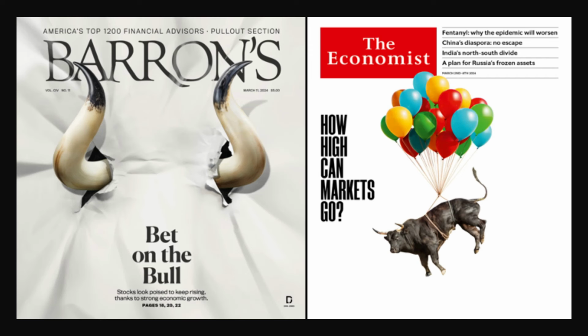And all this optimism has finally made it to the magazine covers. We just saw, a bit over a week ago, The Economist come out with its latest cover, "How High Can Markets Go?", a big bull attached to some balloons floating up into the sky. Now we've just got the latest from Barron's over the weekend with the title "Bet on the Bull. Stocks look poised to keep rising thanks to strong economic growth."